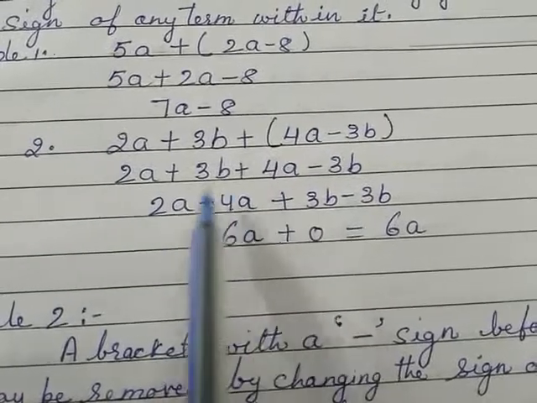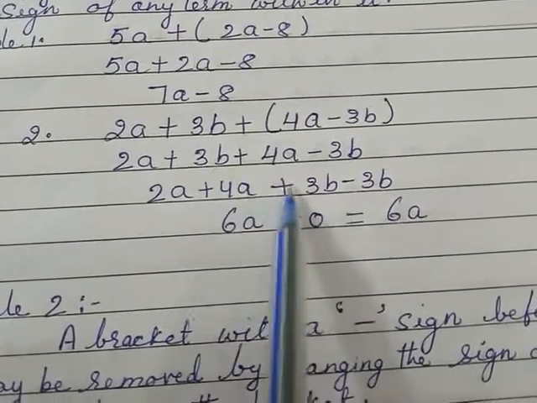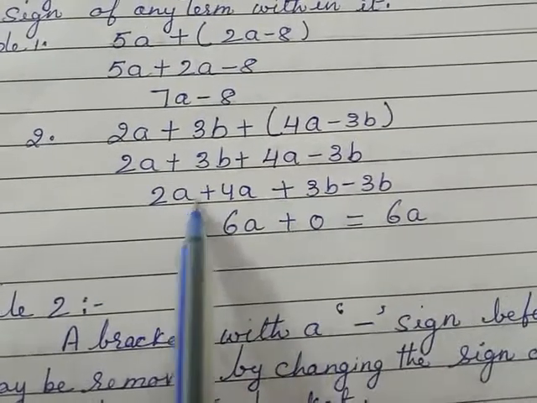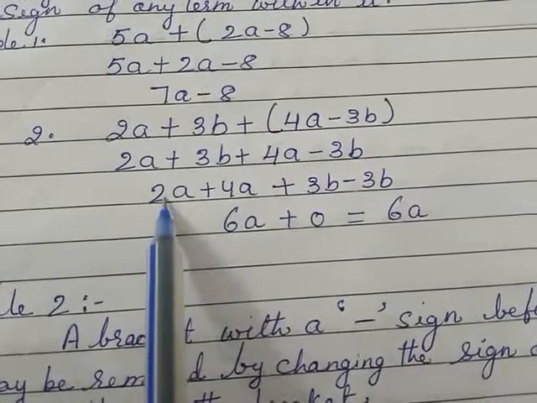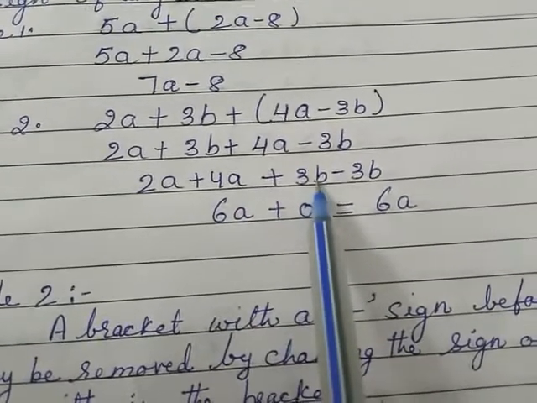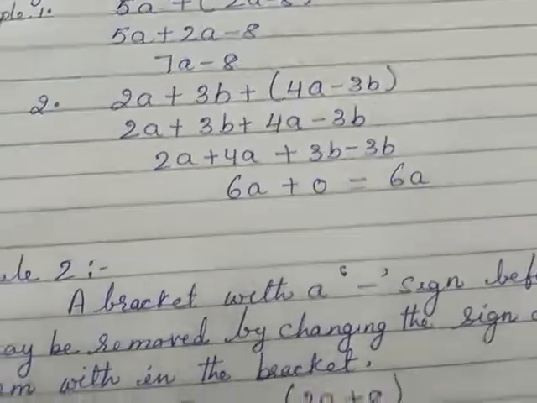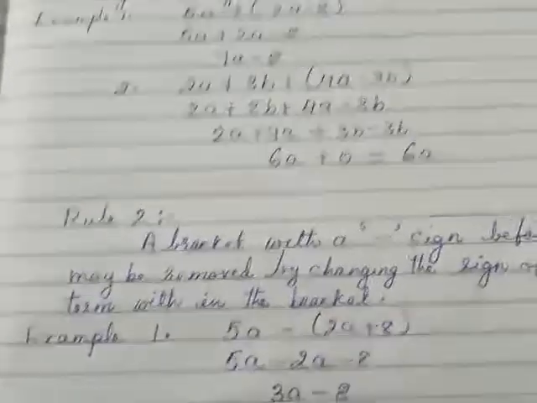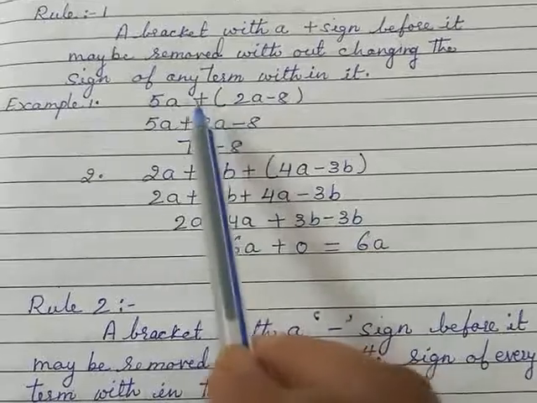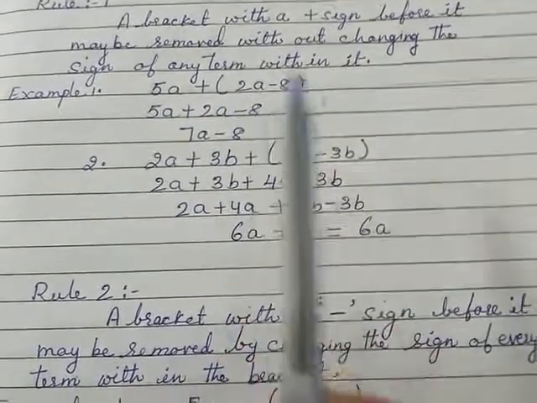Now we will collect the like terms together: 2a plus 4a, and 3b minus 3b. Now we add 2a plus 4a, that is 6a, and plus 3b and minus 3b is 0. So we get the answer as 6a. This is rule number 1: if a positive sign is before the bracket, we will not change any sign and we will remove the bracket.